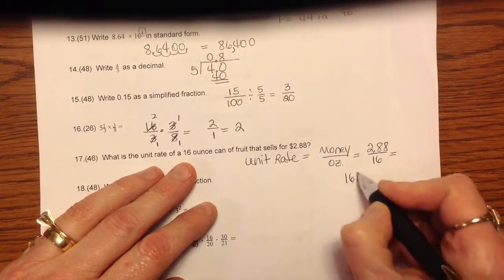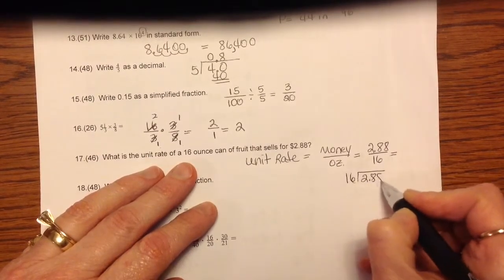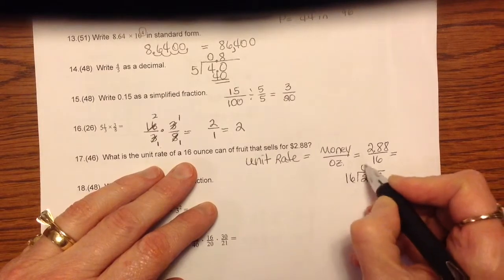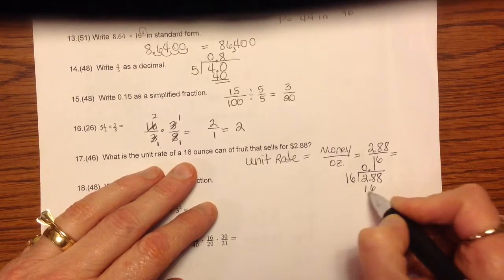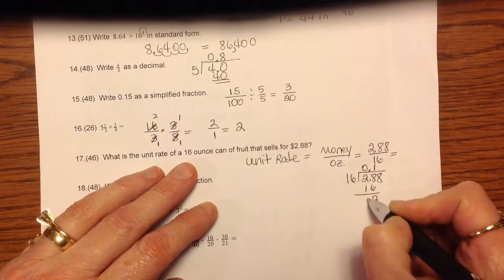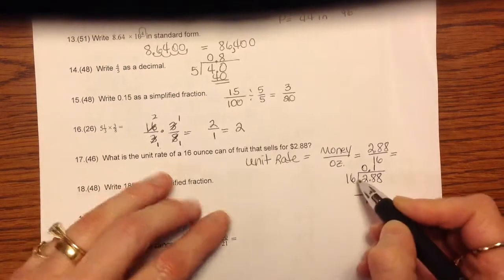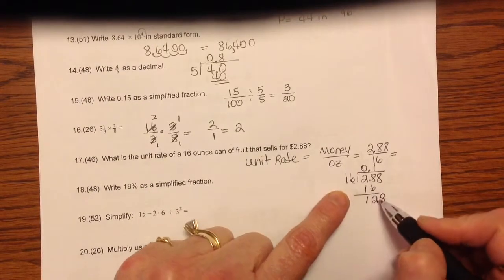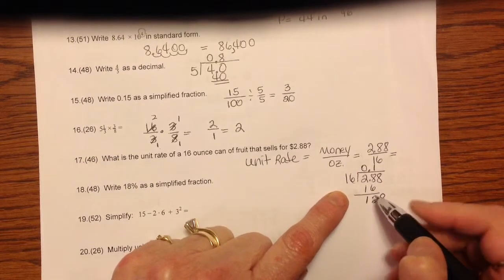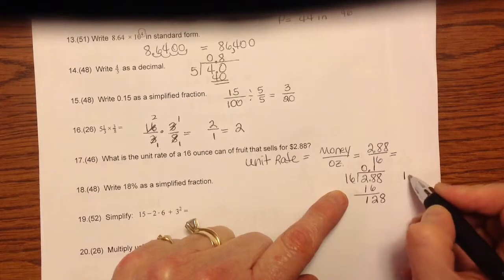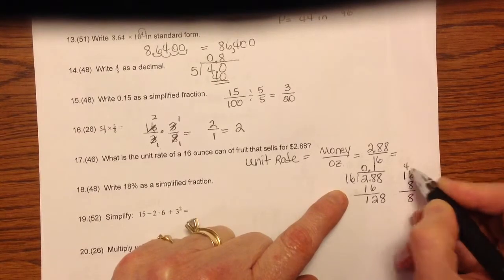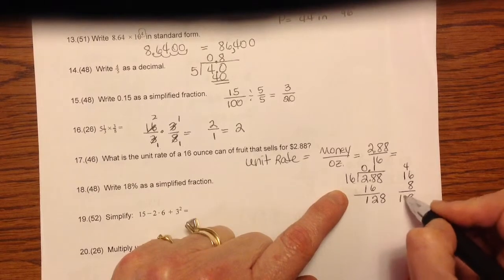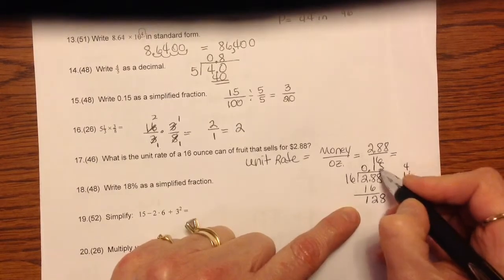So we've got $2.88 divided by 16, because we want to know how much it is per ounce. So let's divide 16 into $2.88. 16 won't go into 2. 16 goes into 28 one time. 2, 1, 128. Now let's think about 16 times what will give me 128. Let's try 8 and see if that'll work. 6 times 8 is 48. Carry 4, 8, and 12. So it's going to go exactly 8 times.